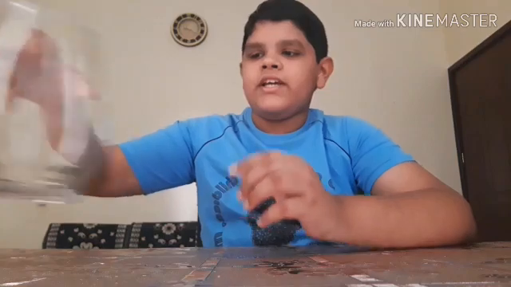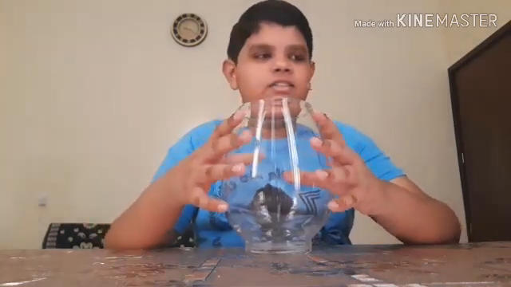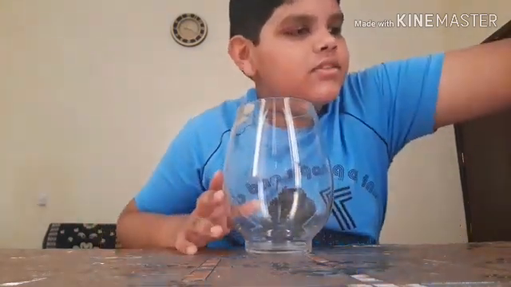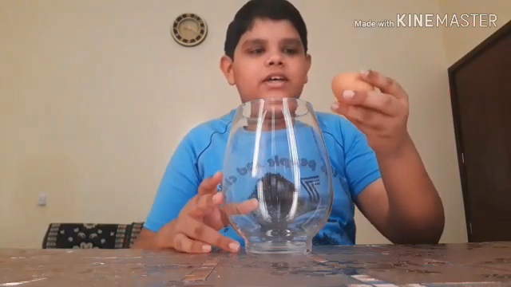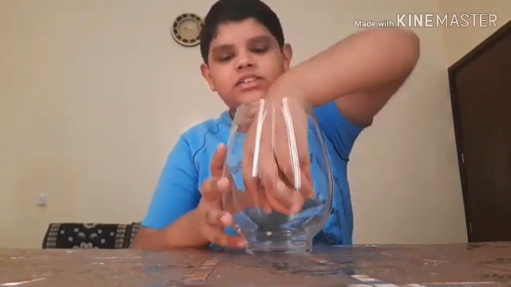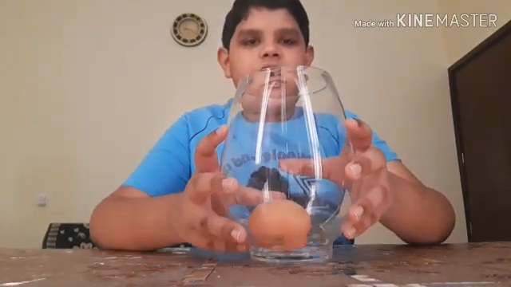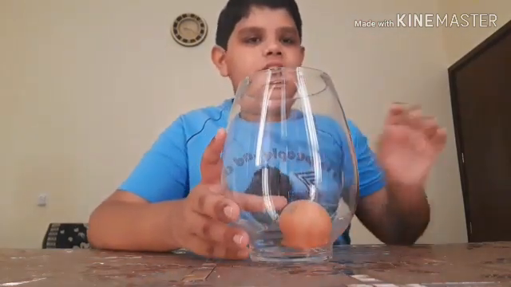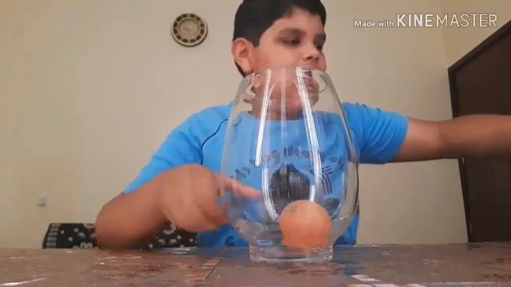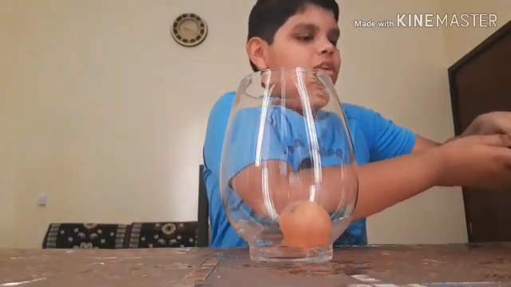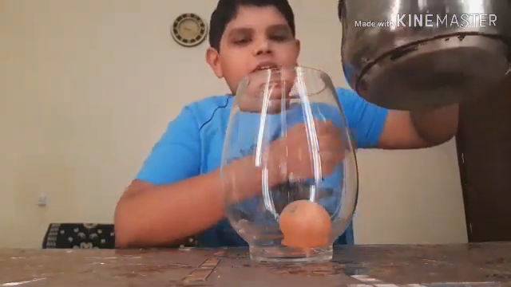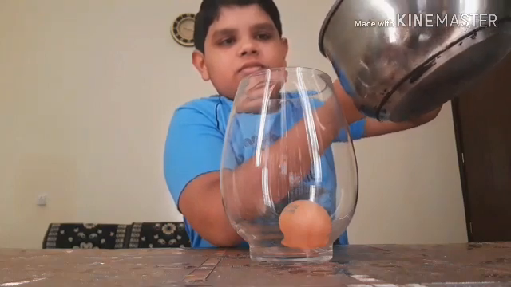So, friends, now for this experiment, first we'll take our glass jar and place an egg in the glass jar. See, friends. And now we will take hot water and pour it slowly in the glass jar.